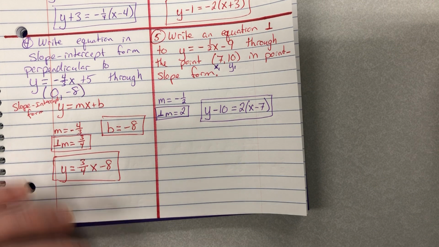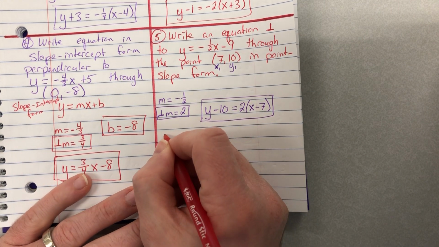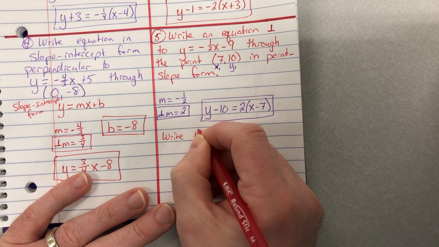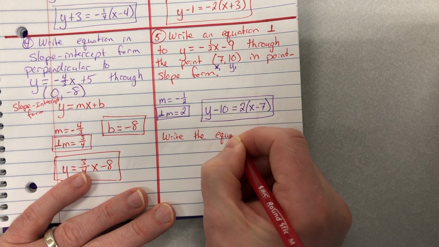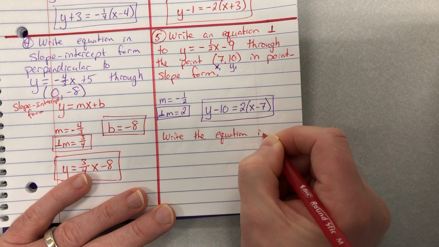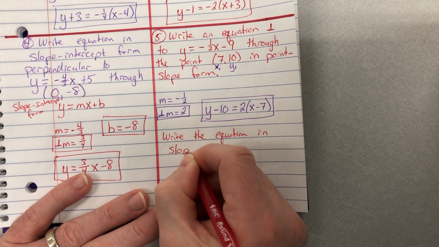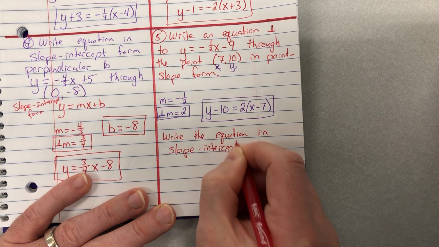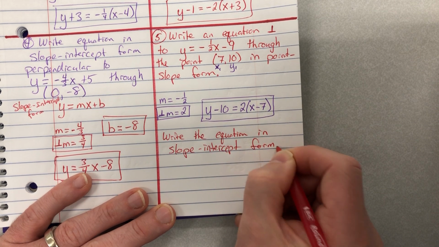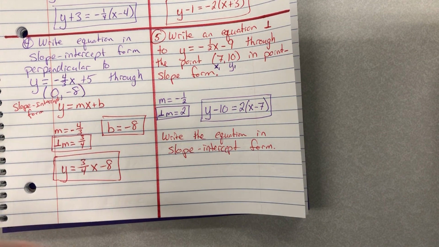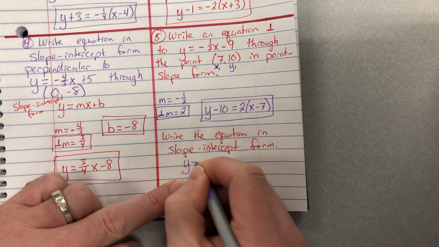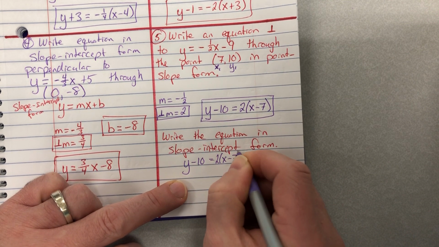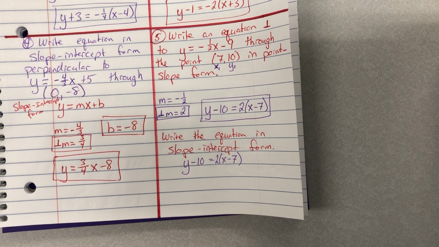Now I'm going to add some extra directions here, and now I want us to write the equation in slope-intercept form. So all we now need to do is take our equation that we just had and solve for y.